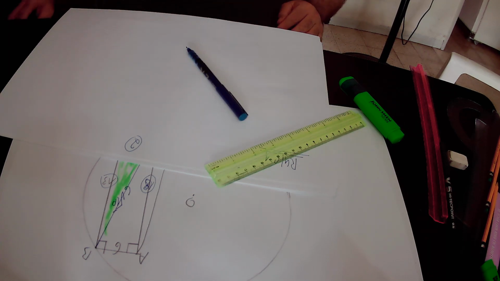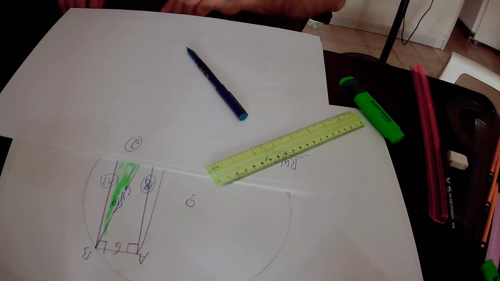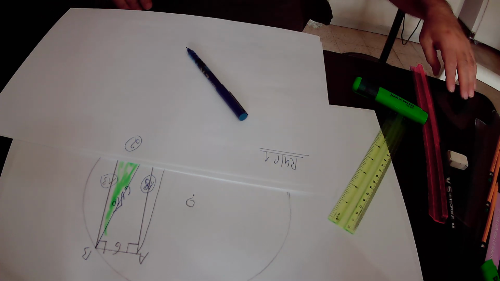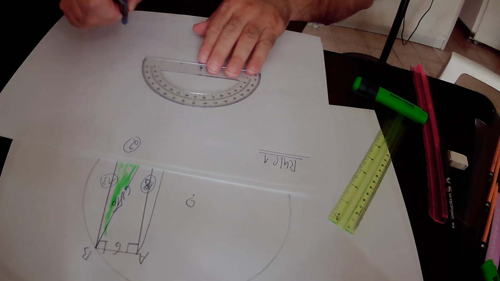Here, rule number 1, only to rule number 1, if you have a circle, that could be any circle. So, the circle that I will draw could be any circle.